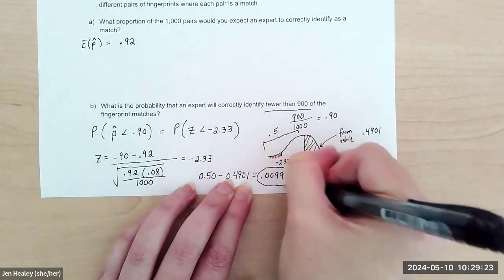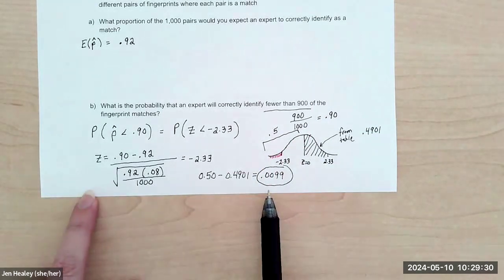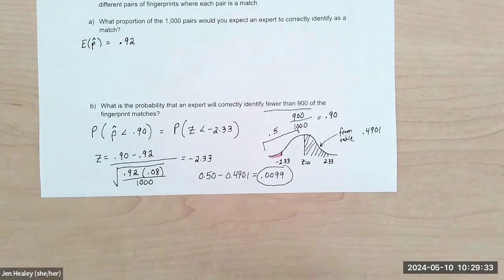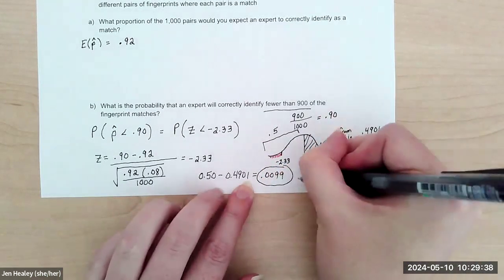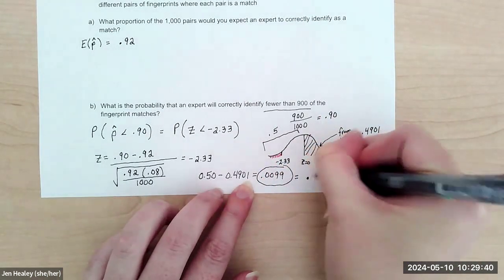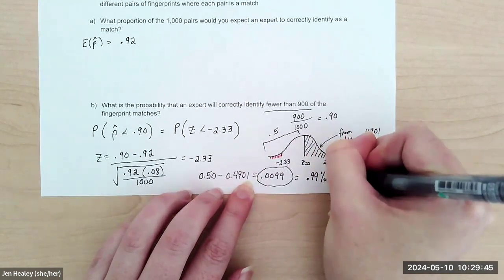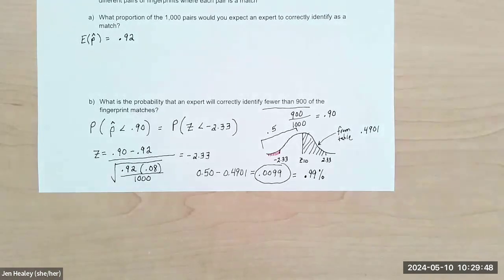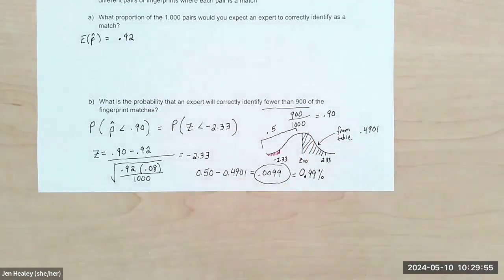So this says, what is the probability that an expert will correctly identify fewer than 900 of the fingerprint matches? You can leave this as 0.0099, but if they wanted the answer as a percent, you'd move the decimal point over 2 places. This is the same thing as 0.99%. As a percent, 0.99%. I'm going to pop the 0 in front of it so that you don't confuse that as 99%. That's not 99%. That's less than 1%.